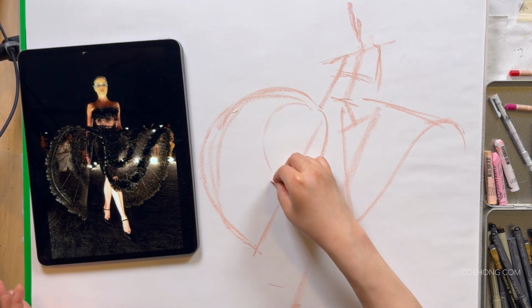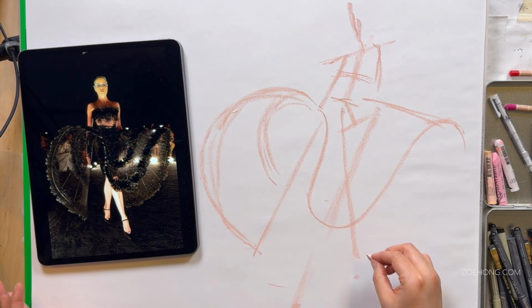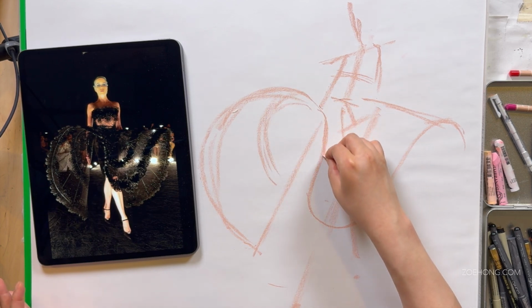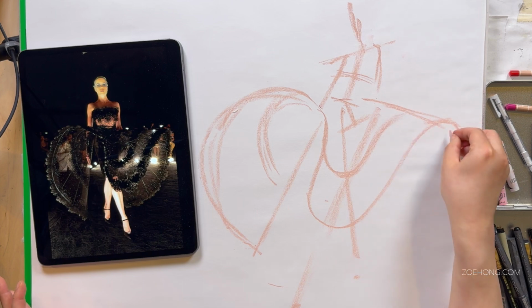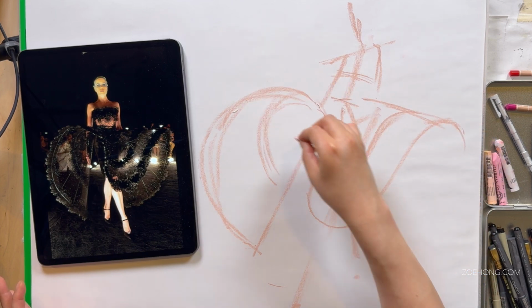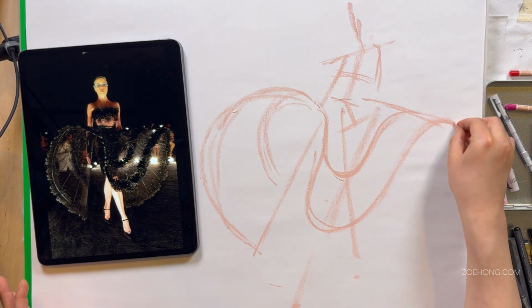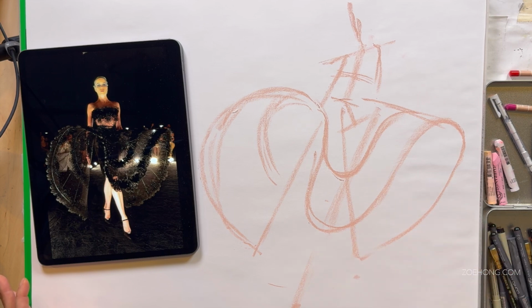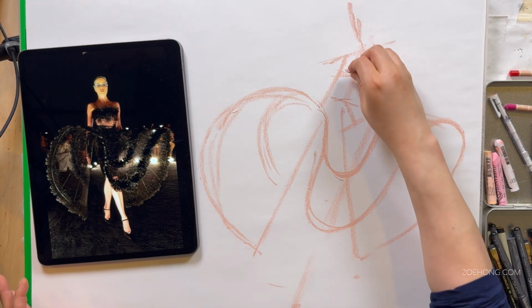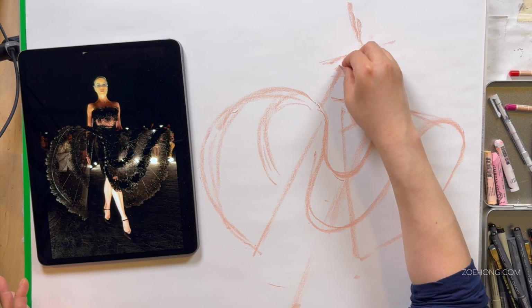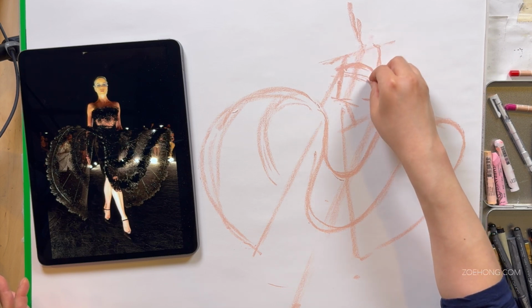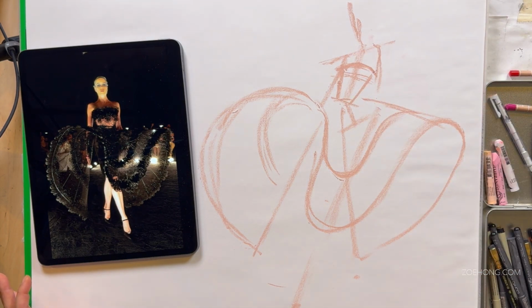And that's the back, because it's see-through, so you can see all of that. And there's the second tier. And that's coming around the back like that. And we have this piece that's covering the breasts like that.